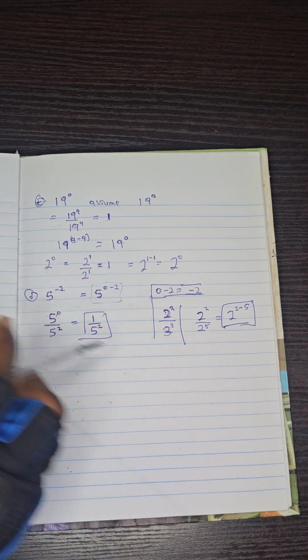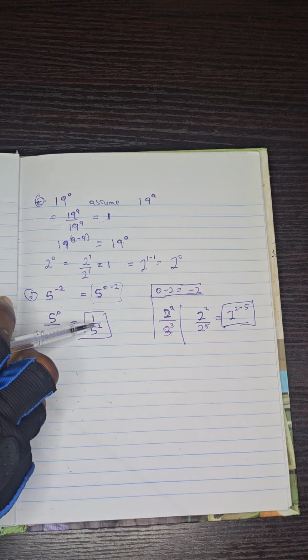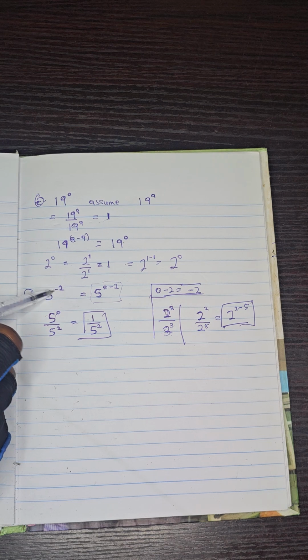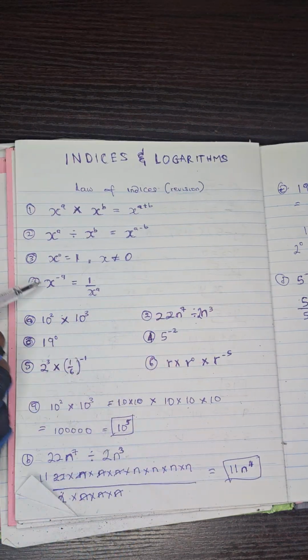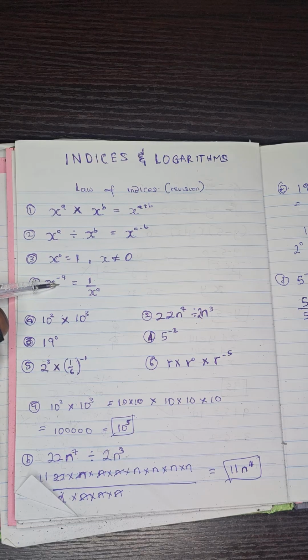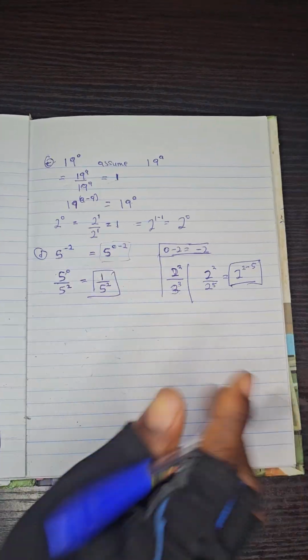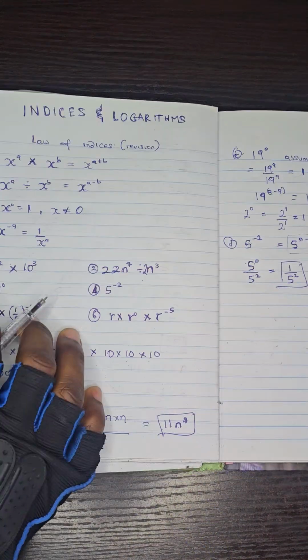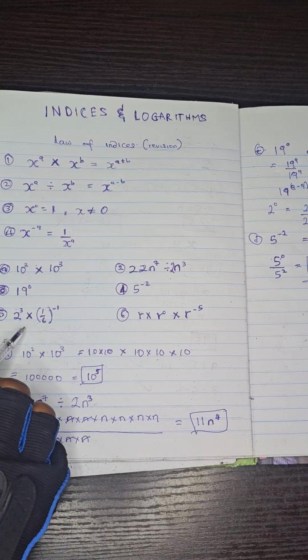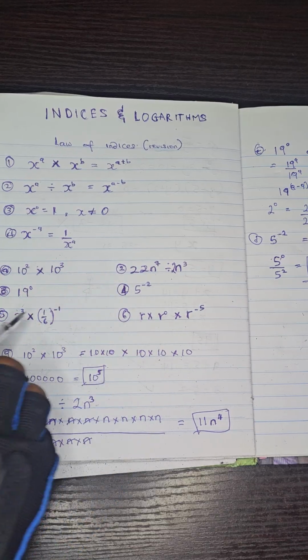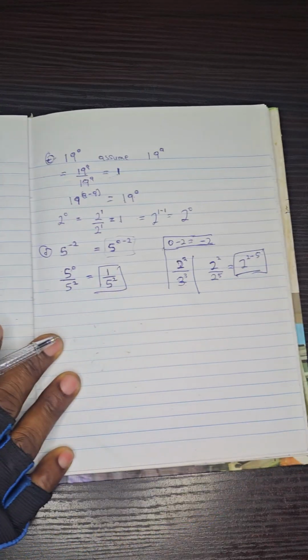Now the negative is out. If you bring it up again, the negative will come back. It will be in this form. So that proves our law here. By so doing, we've already proved these 4 laws. So let's solve more examples. From here we've done 1, 2, 3, 4. So let's do this and that.